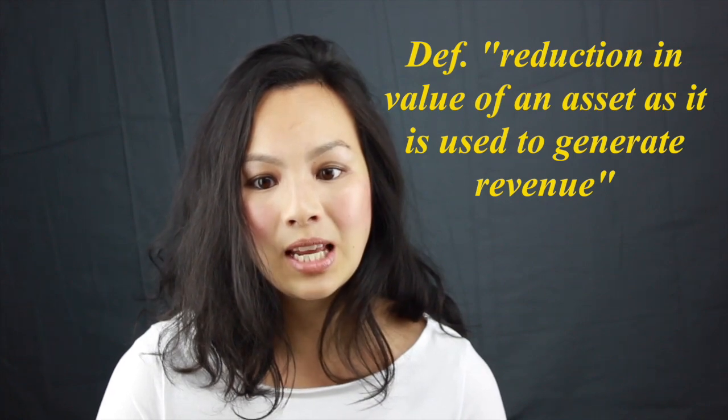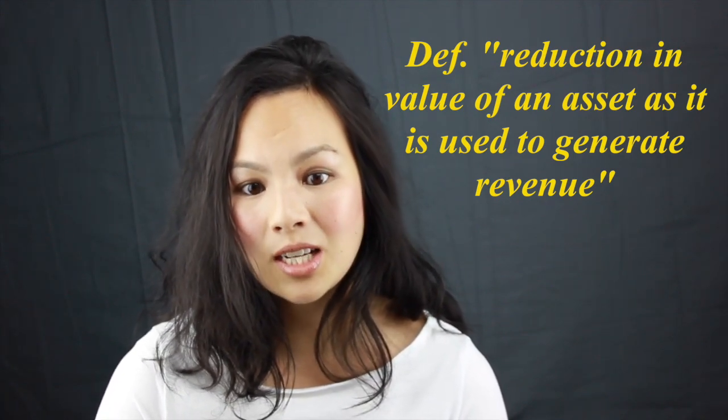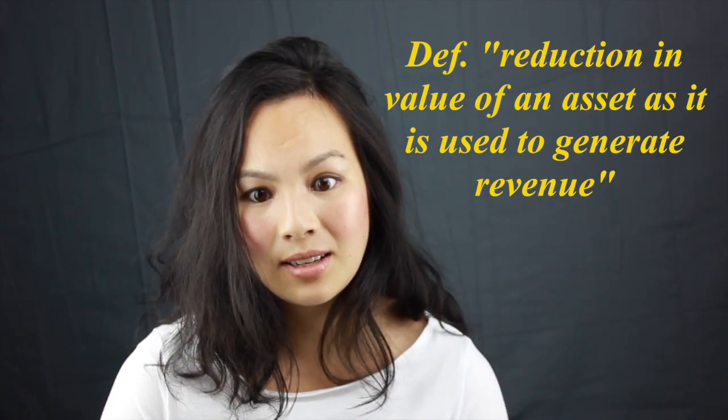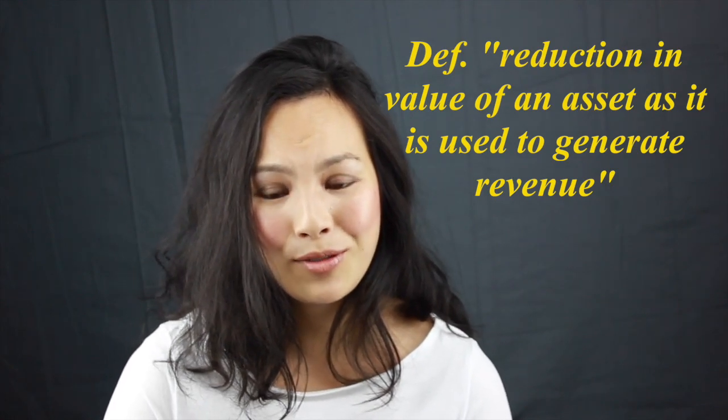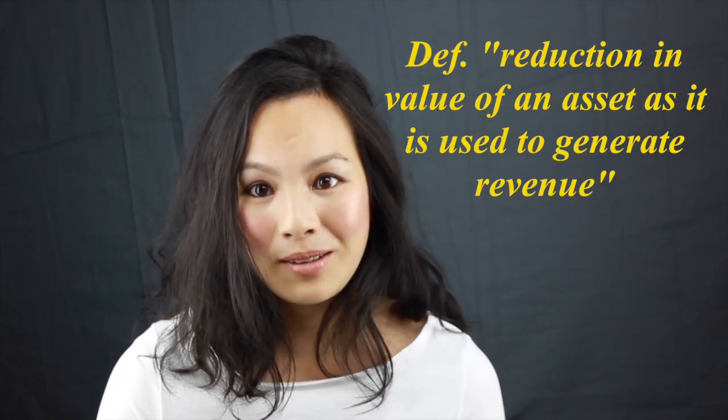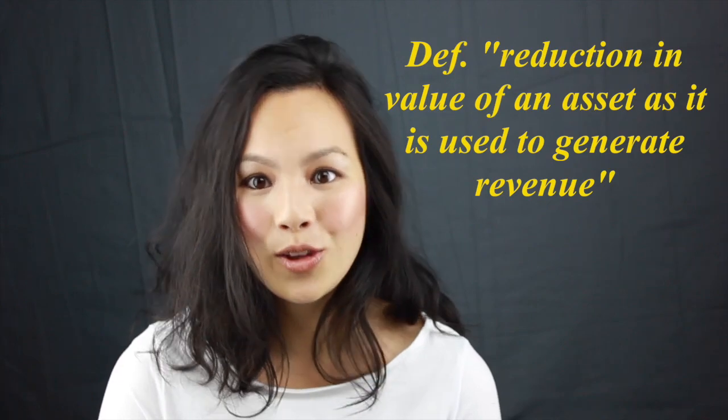Well, the accounting meaning of an expense is a reduction in value of an asset as it is used to generate revenue. What does that even mean? So the easiest way to understand this is through examples. Let's start with a simple example.